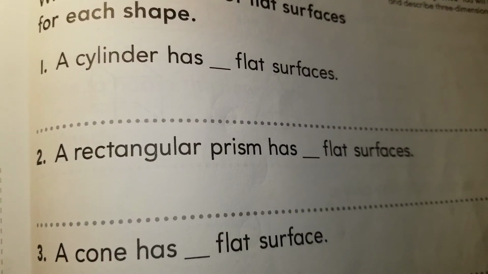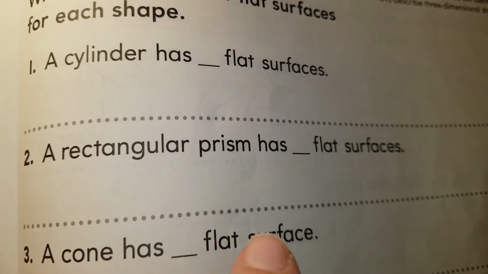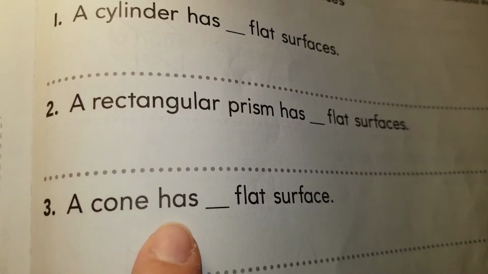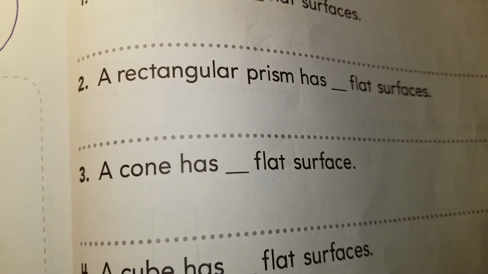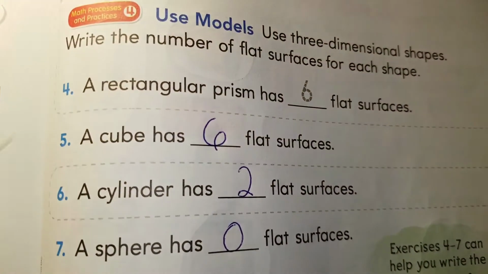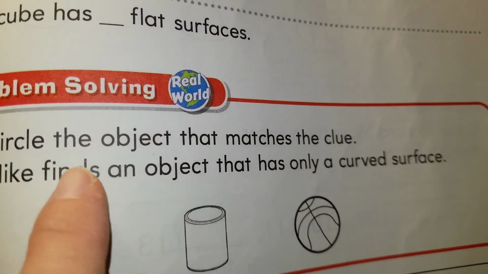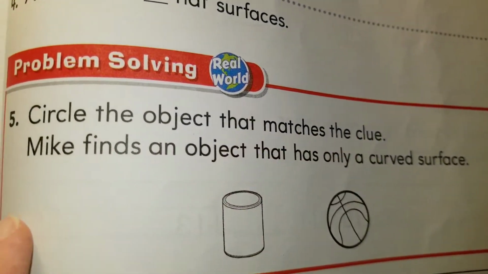All these answers are on the lesson. A rectangular prism has how many flat surfaces? A cone has how many flat surfaces? So you have the answer to all those questions right here.